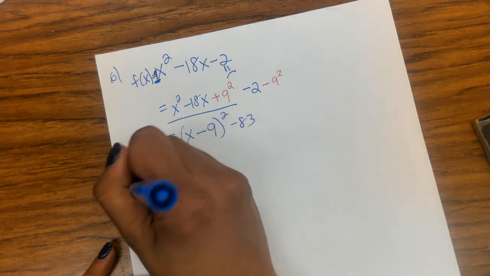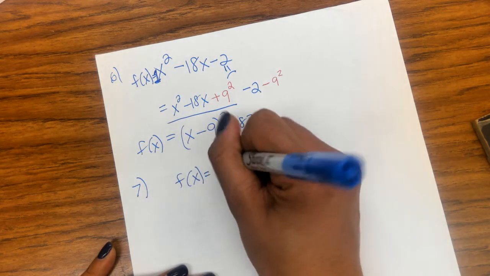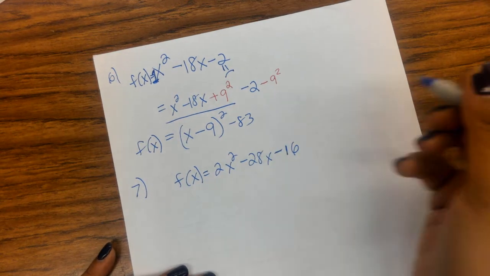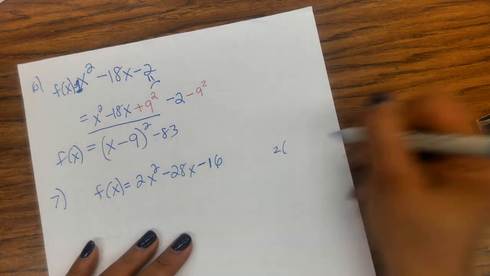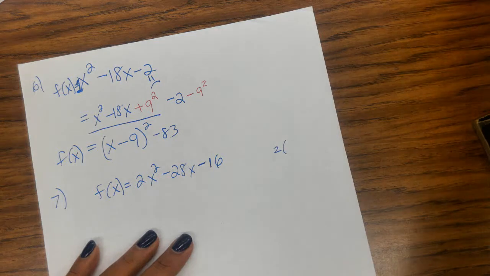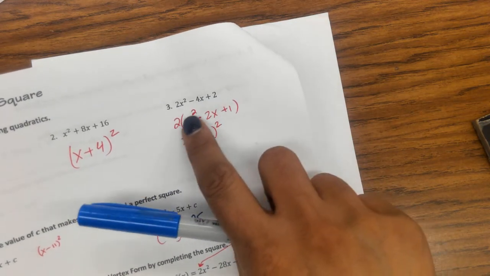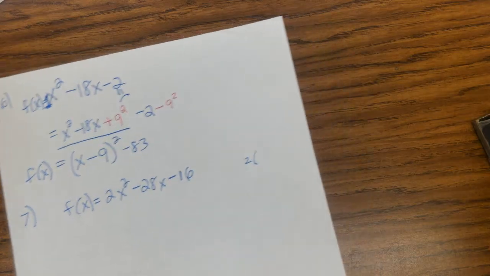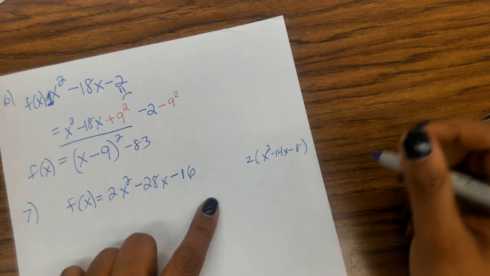I'm looking at number 7. The leading coefficient is not 1, it's 2. You can complete the square, but there's an extra step that you have to take. So let me take out the greatest common factor, which is 2. I'm going to do some scrap work on this side. Maybe it ends up being a problem like number 3. Remember when I took out a greatest common factor of 2? Then I was able to take this trinomial and factor it, so the factor was a perfect square. So if I take a greatest common factor of 2 out, I get x squared minus 14x minus 8.